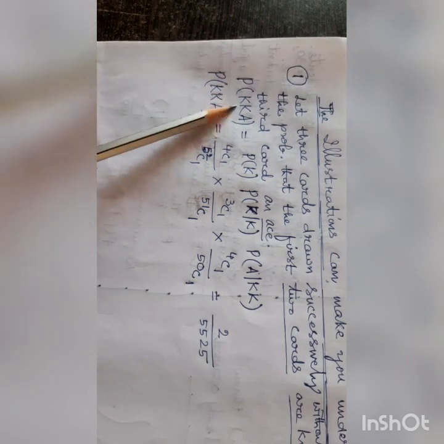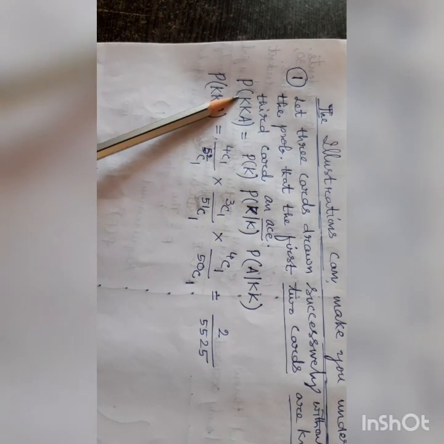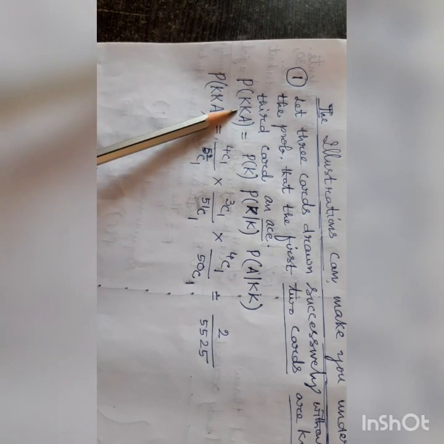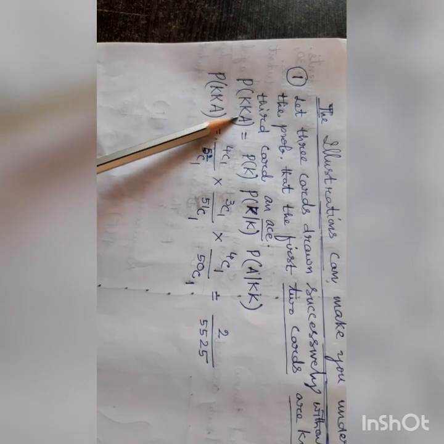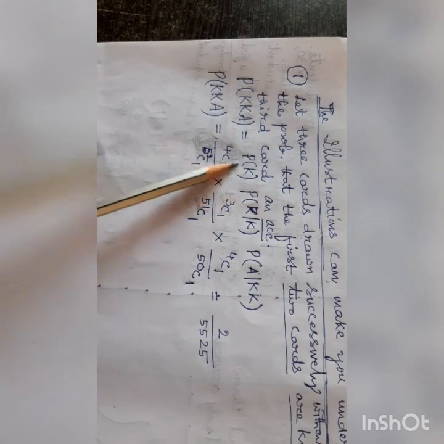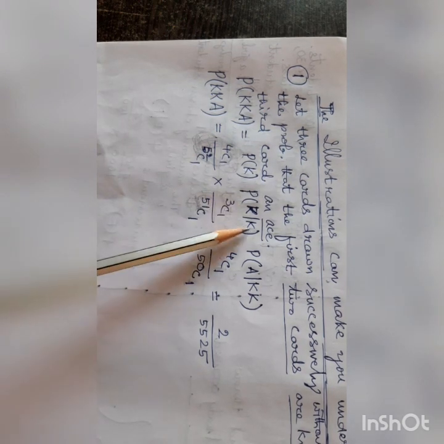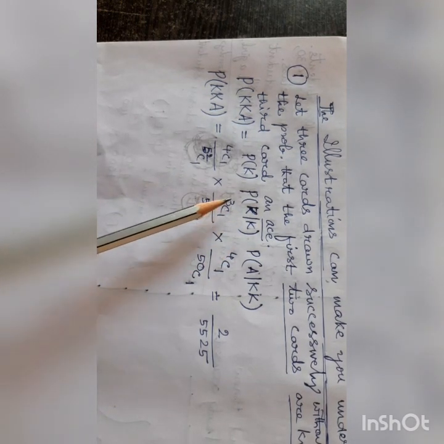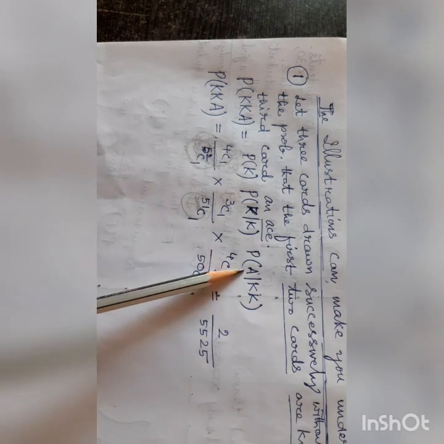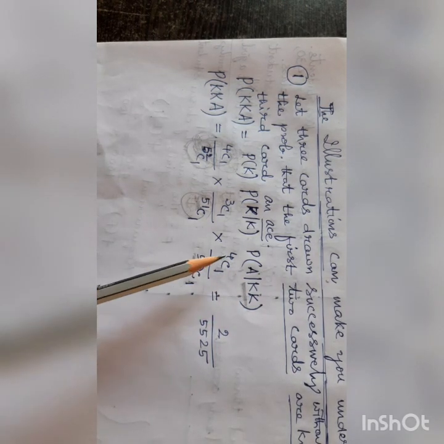For that, I have given coding. P of KKA means king, king, ace. First if you take a card, a king must come out, another card king must come, and the third card ace must come. Like that I have written. So P of K I have written 4C1 by 52C1. P of K and K: what are the cards left here? 51C1. K and K means 3 kings left now, 3C1 by 51C1. KK means 2 kings now, 52 minus 2, so 50C1. Like that I have written.